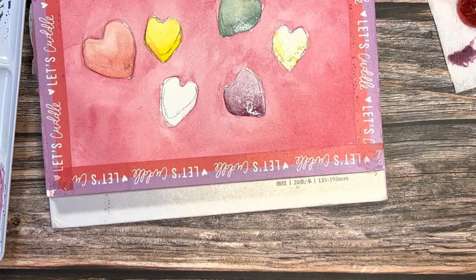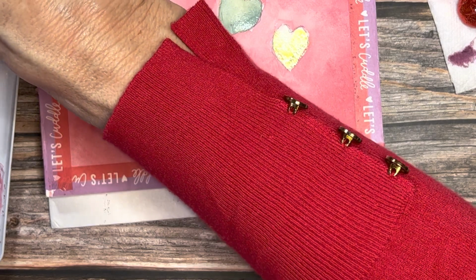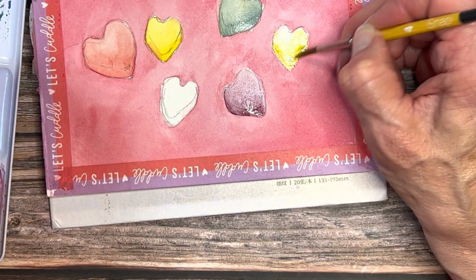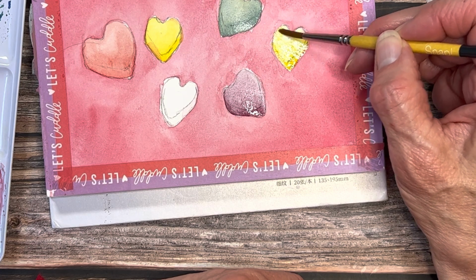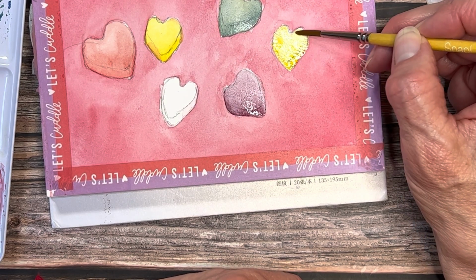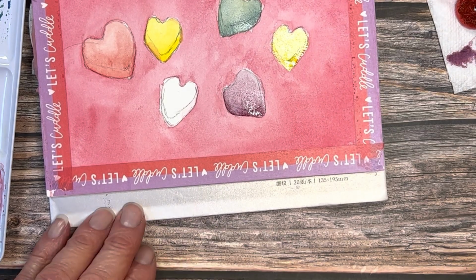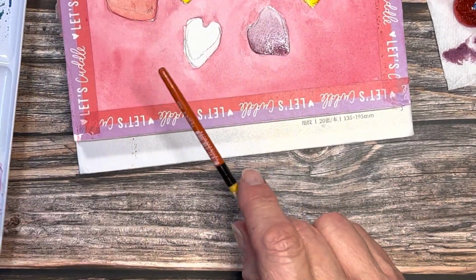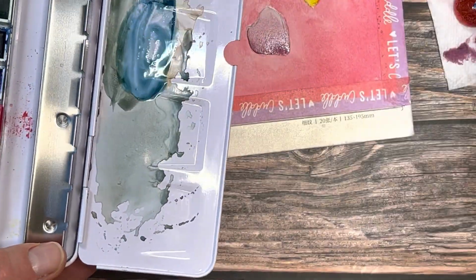So what you want to do is to have just enough, not too much and not too little. In order to achieve that, oftentimes what you'll need to do is get your brush wet, get it in the pigment, and then just tap your brush on a paper towel. That just seems to end up being a really good routine to get into. Pretty soon you'll do it without even thinking. Now here we've done the purple one and another yellow one.